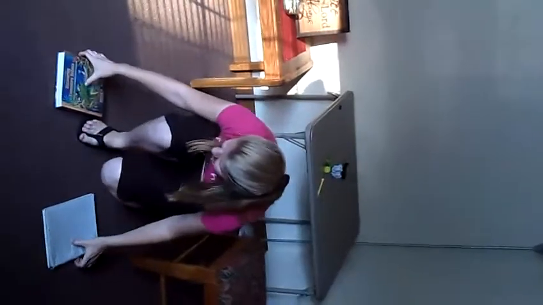And I'll be doing this a few times just to make sure that I do it right. And I'll do it again just so you can watch. You should have been able to notice that even though the textbook is heavier than the notebook, when I drop them from the same height at the exact same time, they both hit the floor at the same time.